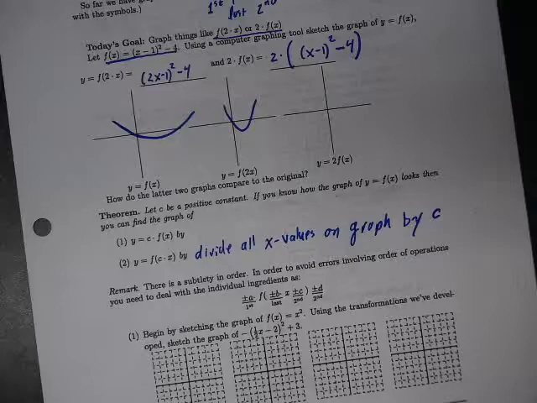Doesn't it get longer, technically? Yeah, it should get longer somehow. It should get stretched out. And I'm doing something to the function itself, so it'll probably be y values that should change. And let's see what happens.